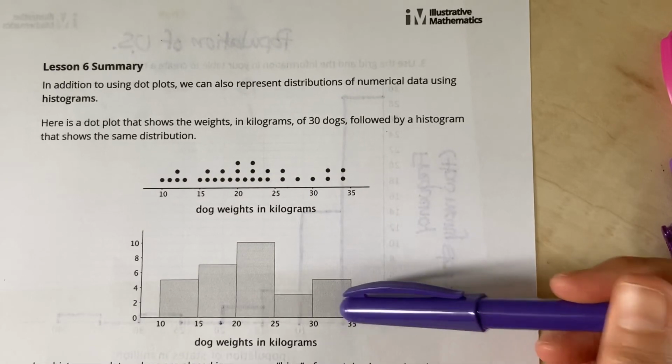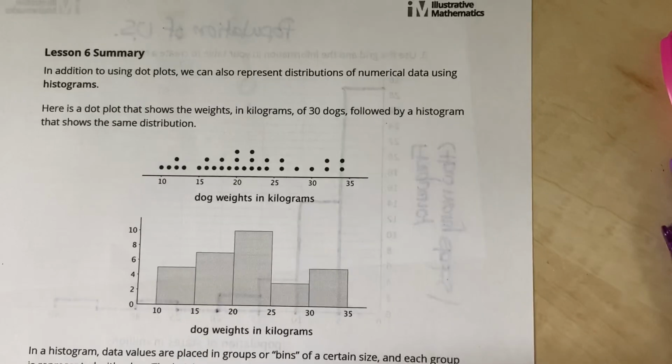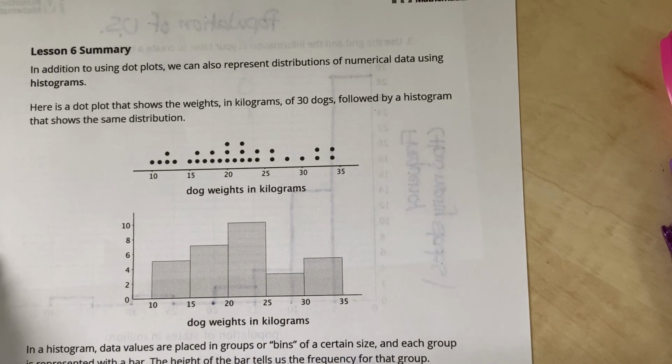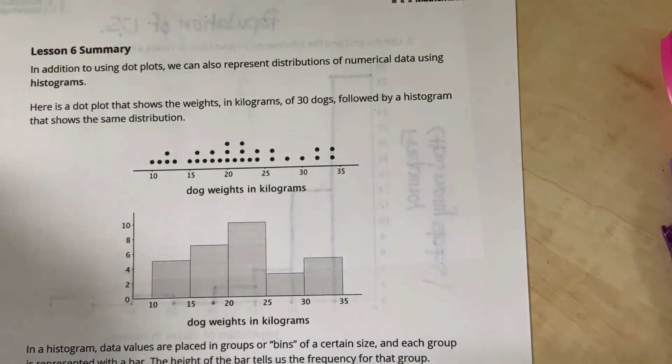There's a lesson summary here that compares a dot plot again with the histograms, where it puts them right on top of each other. And it gives you, again, what bins of certain sizes, how they used it. I said range. So that is what a histogram is.